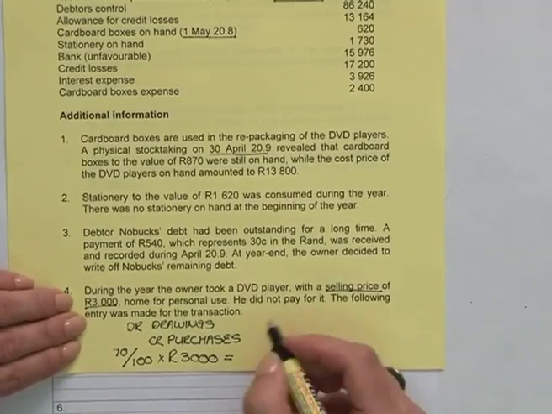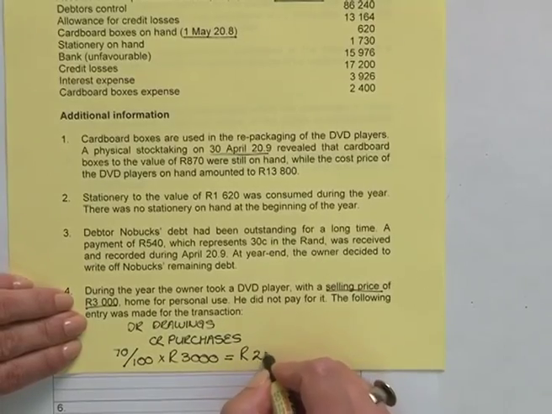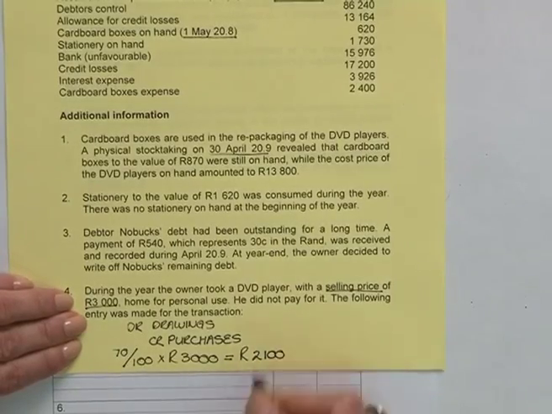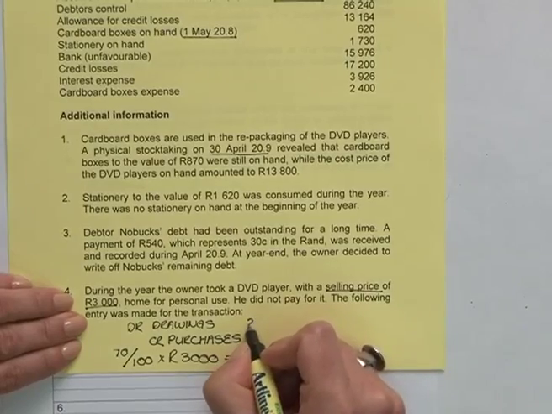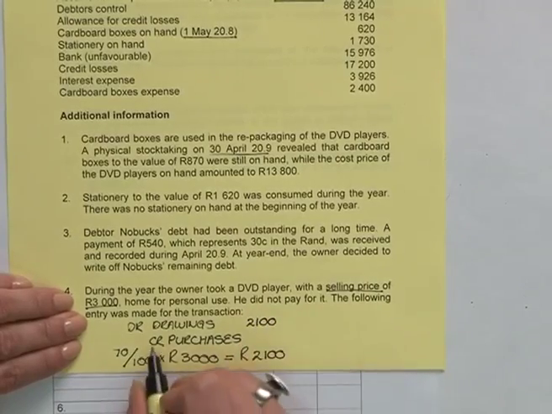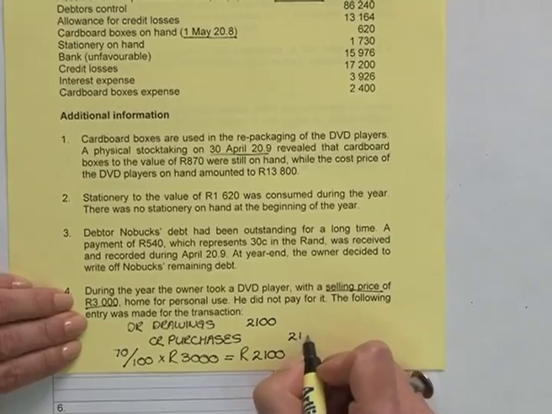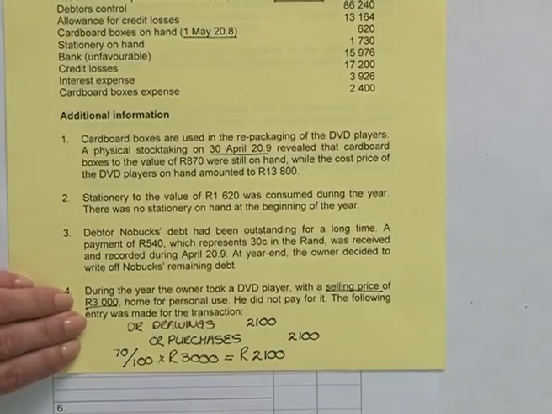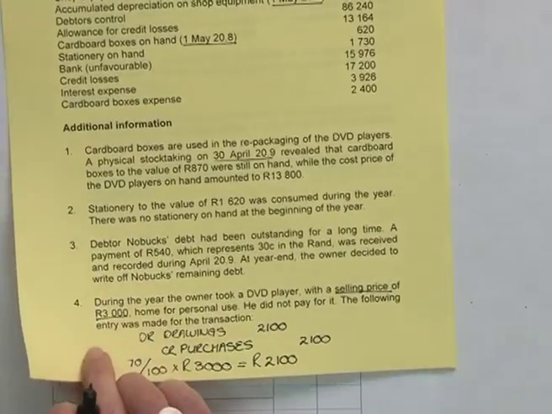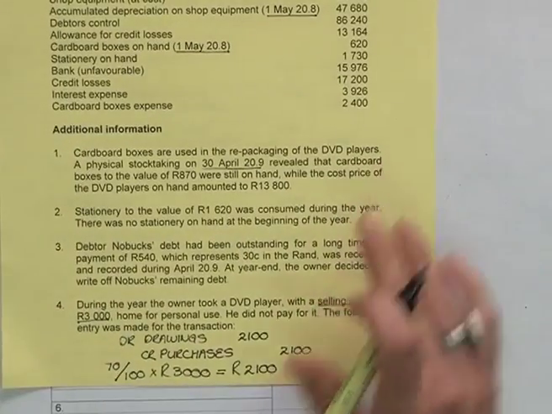And that will give us a cost price of 2,100 rand. So we wanted a debit in drawings of 2,100 and a credit in purchases of 2,100 rand.